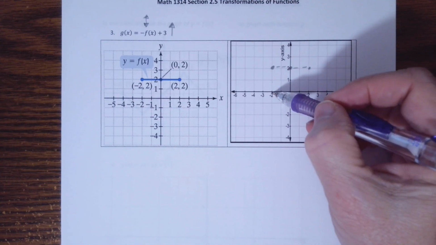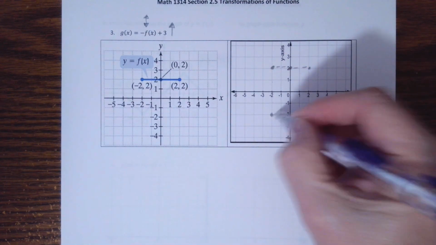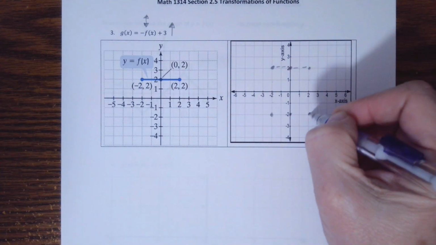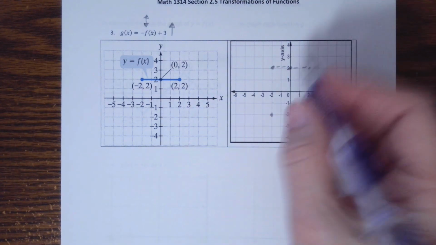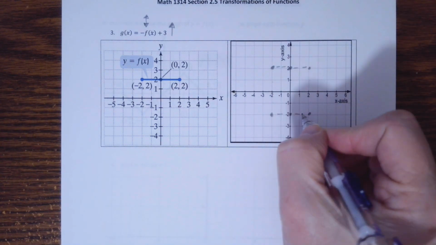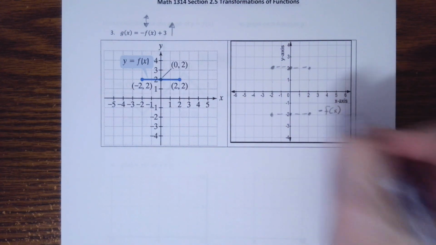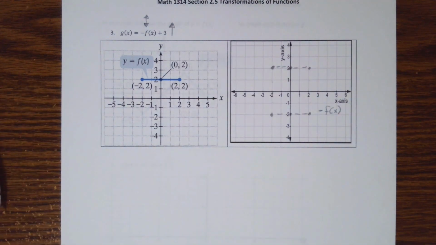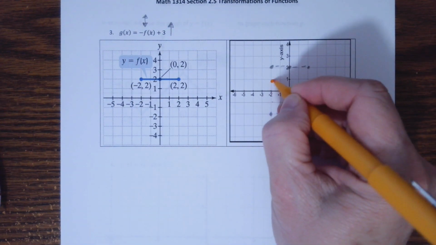So I'm going to go 1, 2 from the x-axis. 1, 2. And here 1, 2, 1, 2. Because this is my reflection point. That's my mirror. So here's my reflection. This is negative f of x. And then from here, I'm going to do my vertical shift, or go up 3. 1, 2, 3.